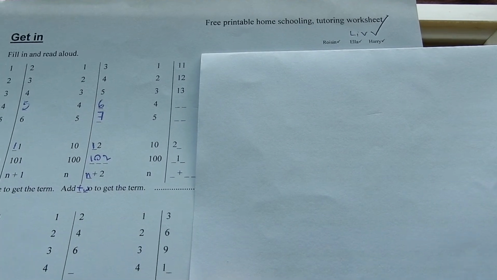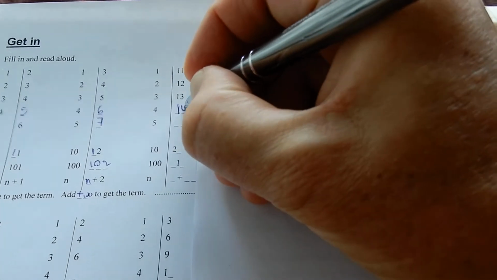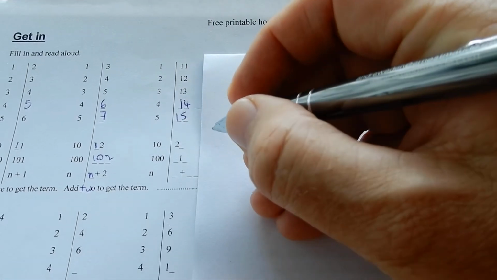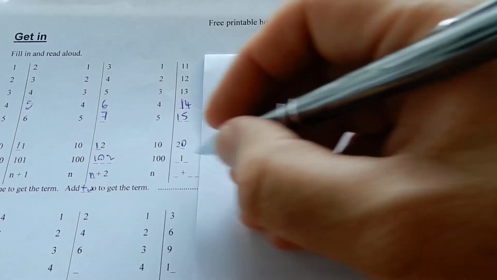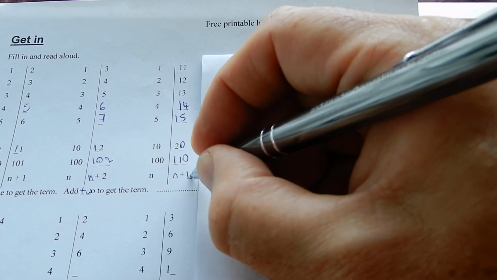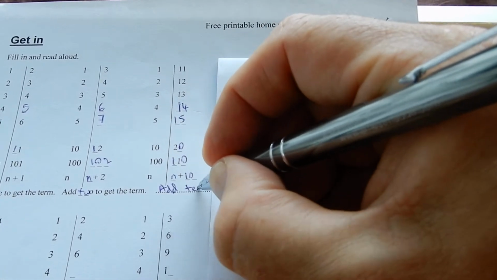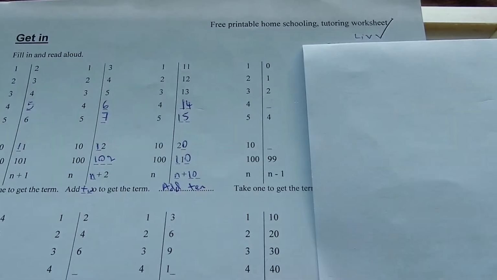Okay, this one. 1 becomes 11. 2 becomes 12. This is add 10. Add 10. Add 10. 100 add 10 is 110. N plus 10 is the answer.